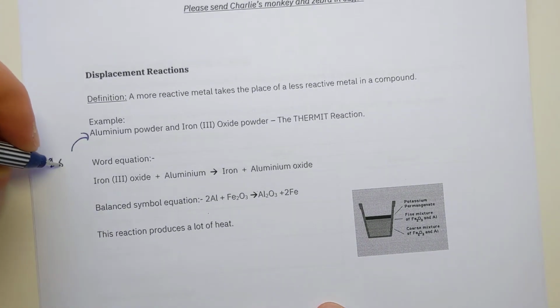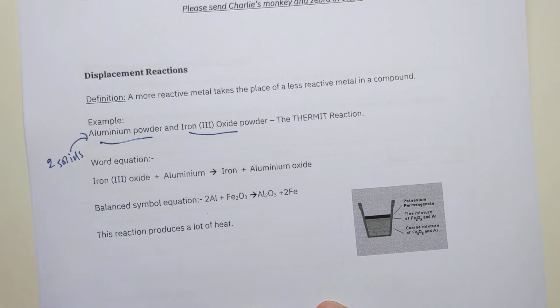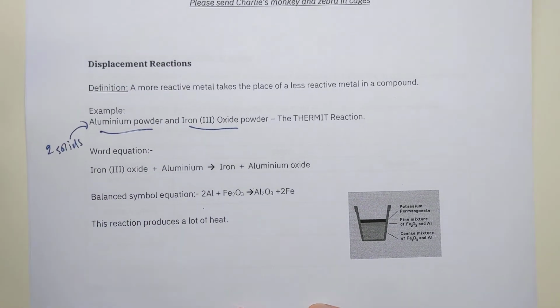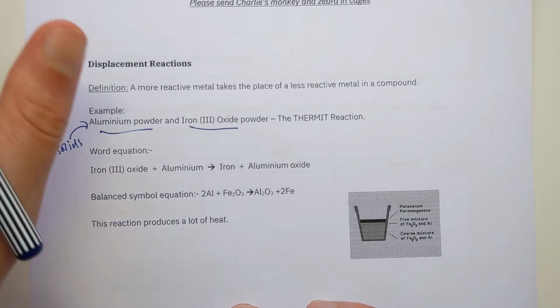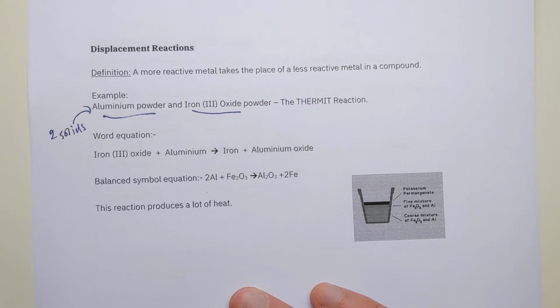So that's an example of this. The two solids here are aluminium, that's the element, and iron oxide powders, that's the compound. This reaction's got a name, it's called a thermite reaction. It's actually used to make molten iron for things like fusing railway lines together. So it's got an everyday use, but we'll not worry about that.